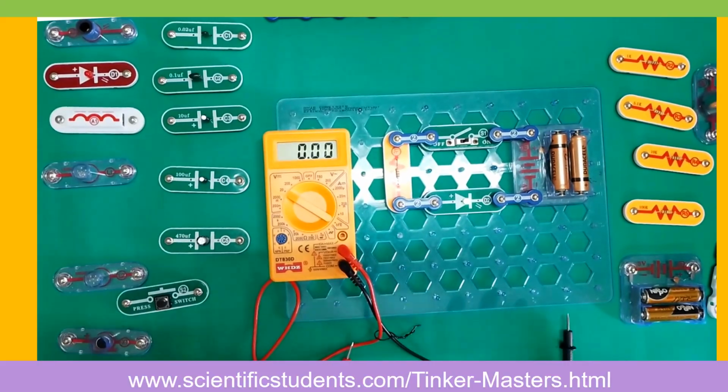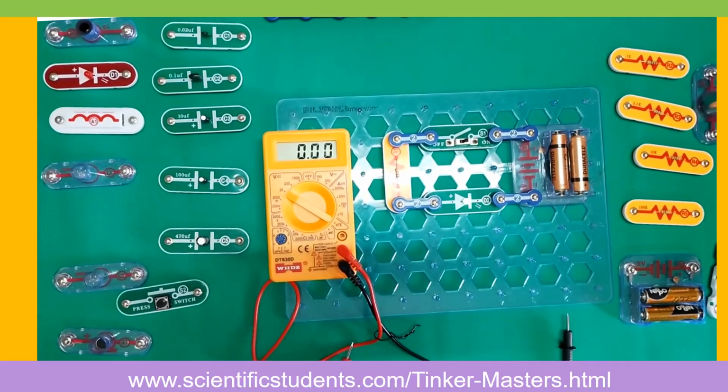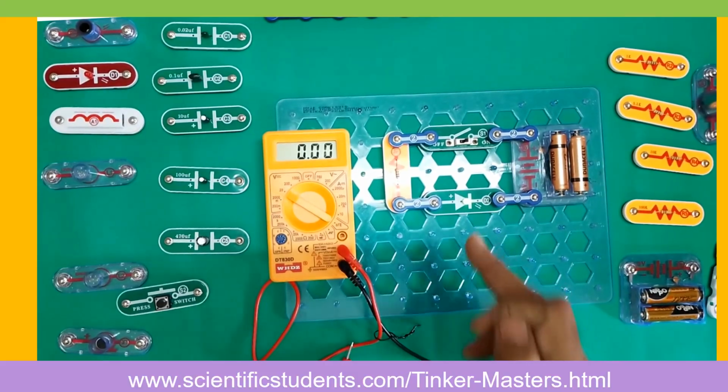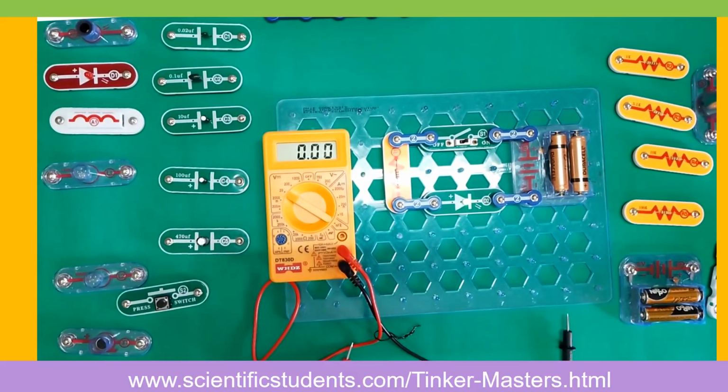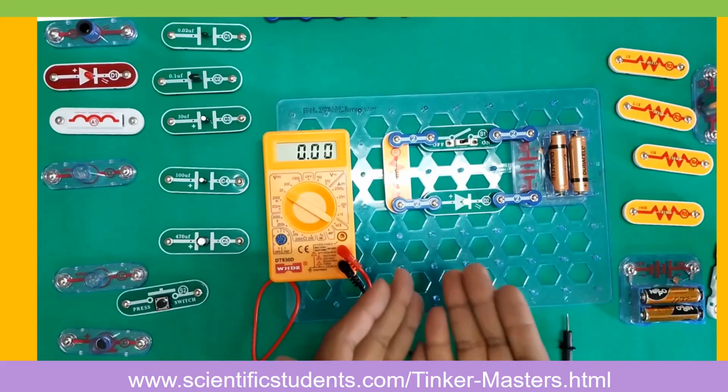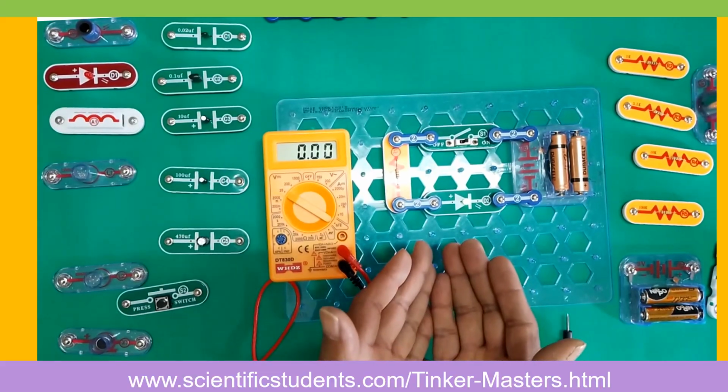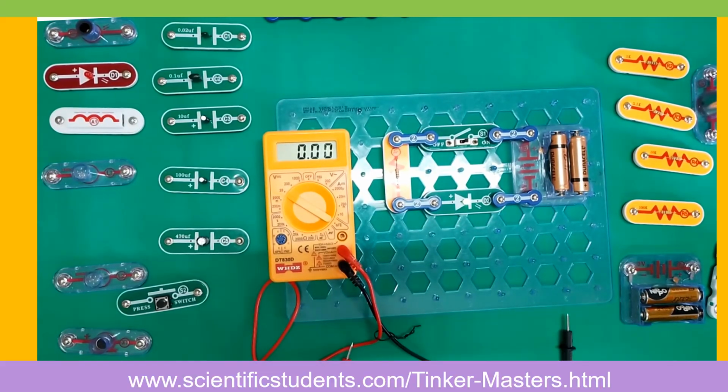Now is it clear? Now my question is, how much current is it drawing? Now it is important for me to understand how much current it is pulling. That is more important. So how do we understand?